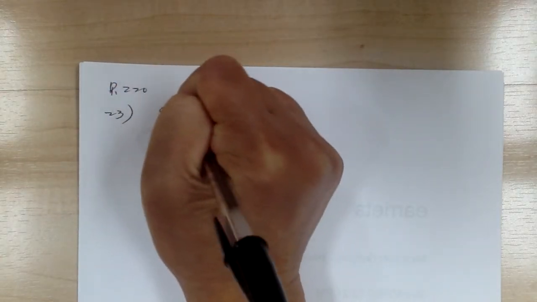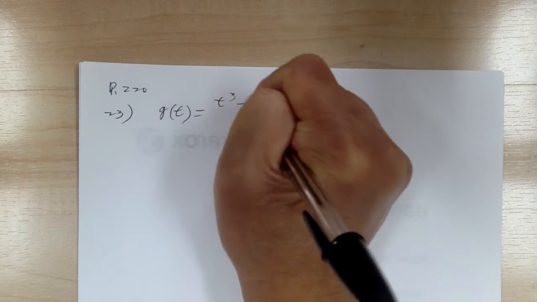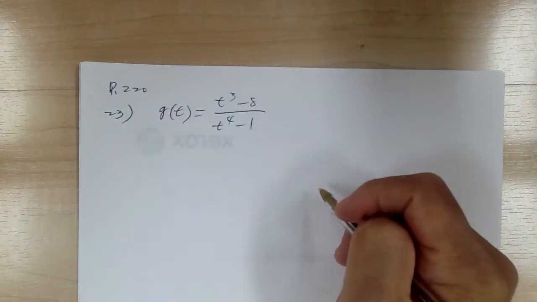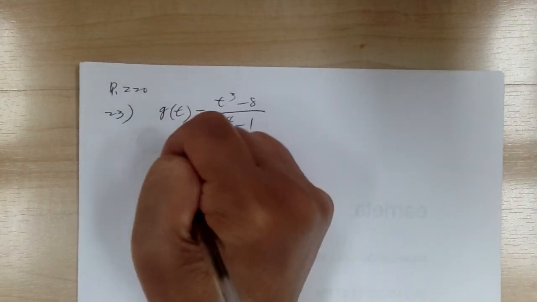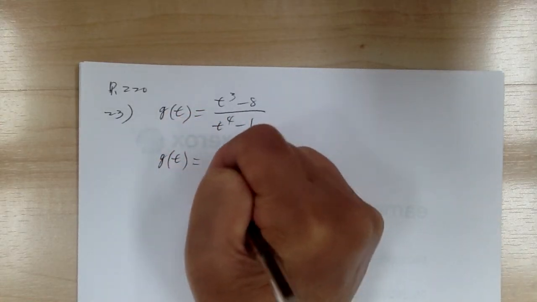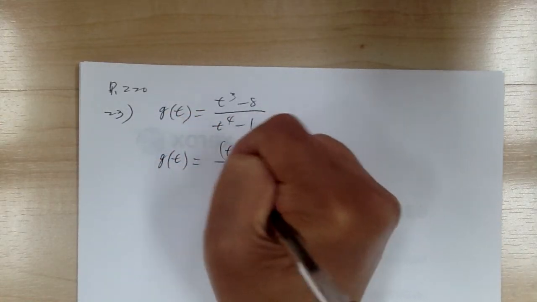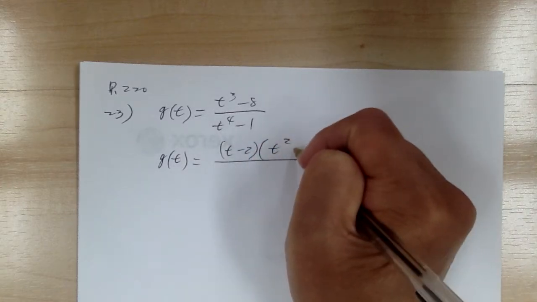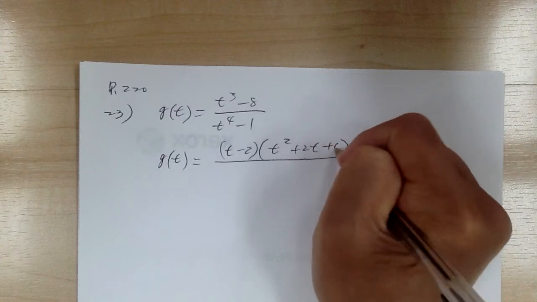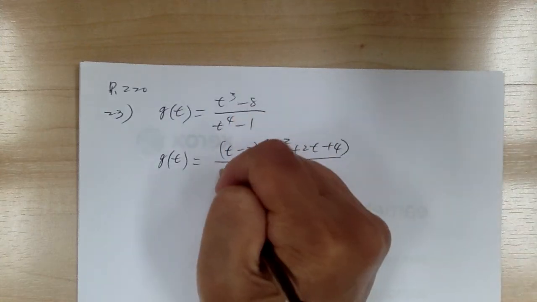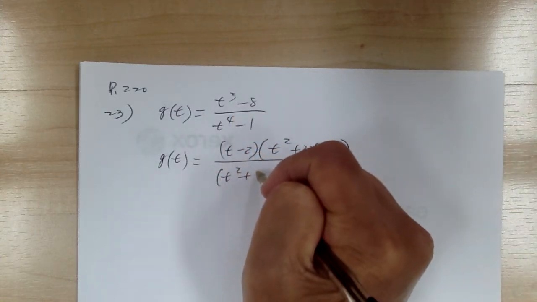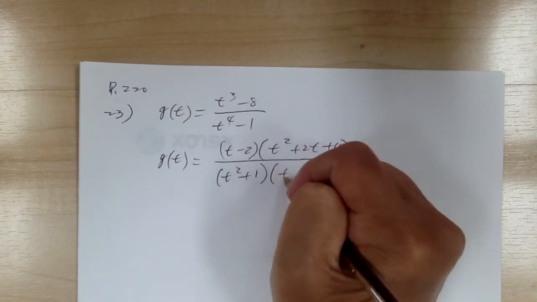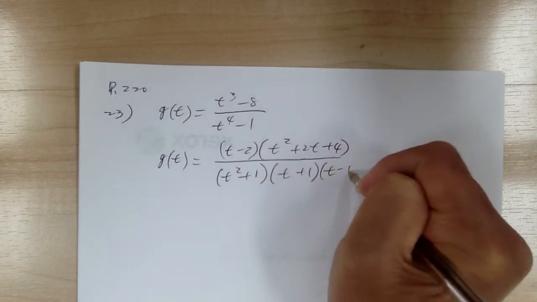So you have g of t equal to t to the 3 minus 8 over t to the 4 minus 1. Okay, I'm going to do the factoring first. I'm going to factor everything. So on the top, I get t minus 2, and then I get t squared plus 2t plus 4. On the bottom, I'm going to get t squared plus 1, and then I'm going to get t squared minus 1, which will give me t plus 1, t minus 1.